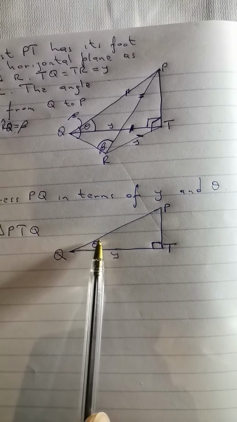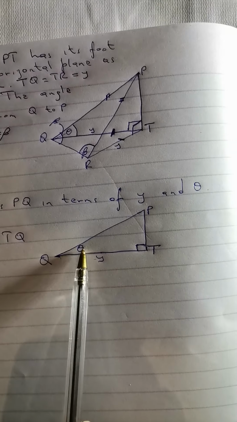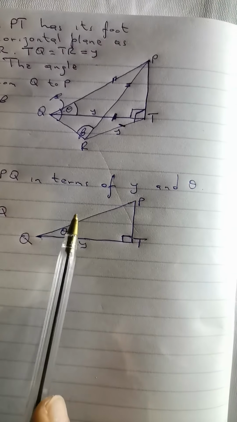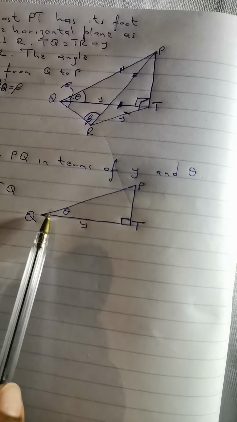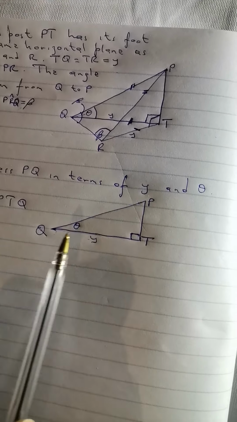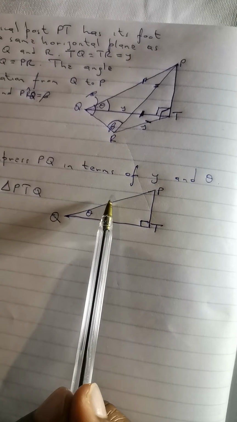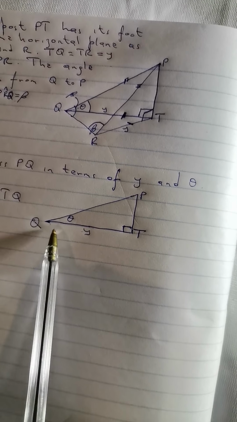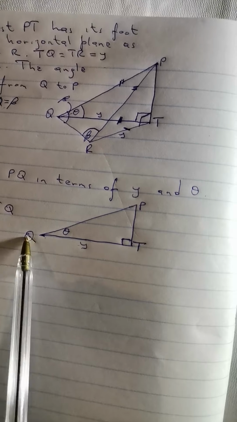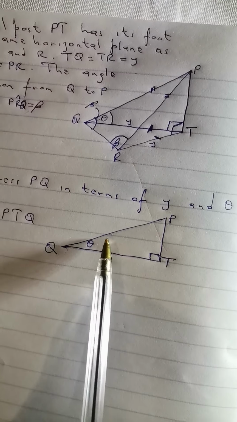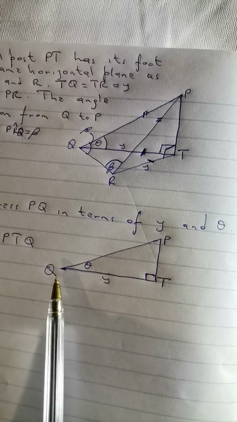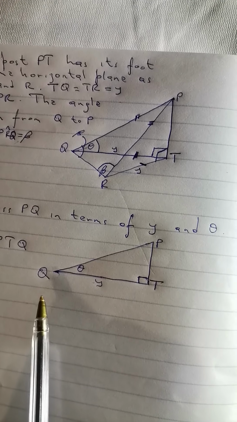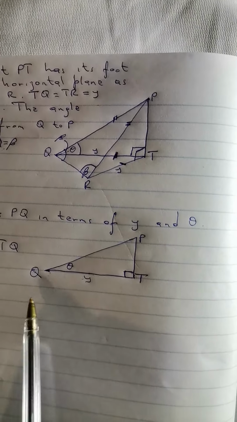When you're talking about angle theta, you've got two lines besides the hypotenuse: the line that's opposite to it, PT, and the line that's adjacent to it, TQ. They've said we must write PQ in terms of y, so we're going to use the line that's adjacent to theta and the hypotenuse. That means in terms of our trig ratios, we're going to use the cosine of theta.